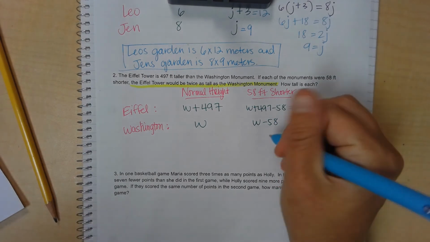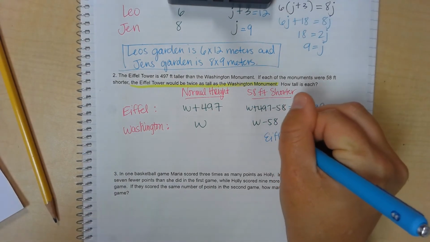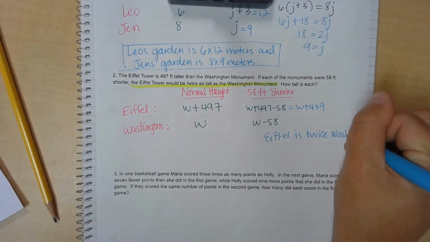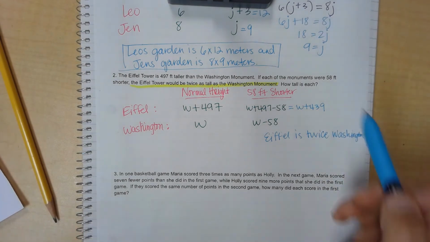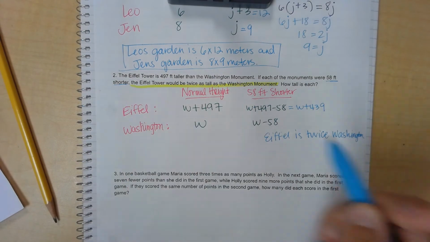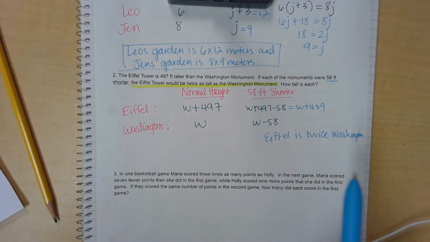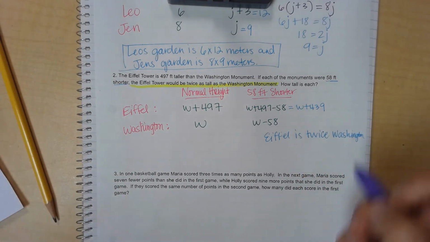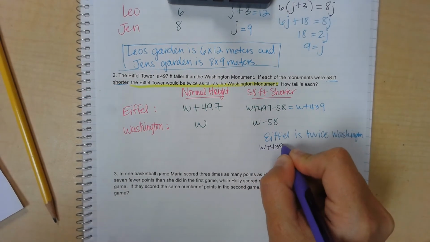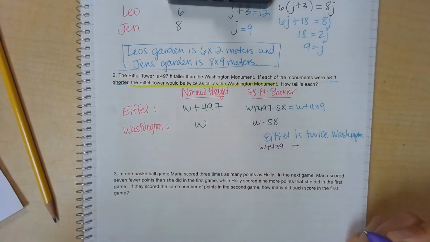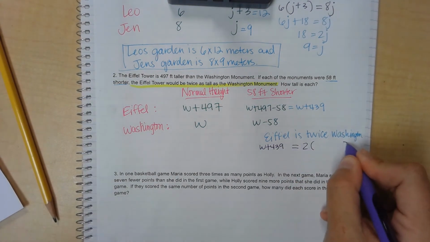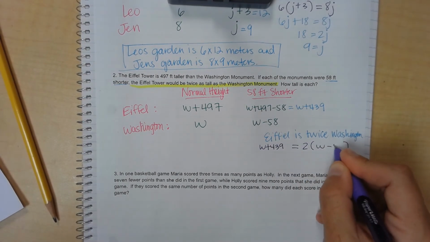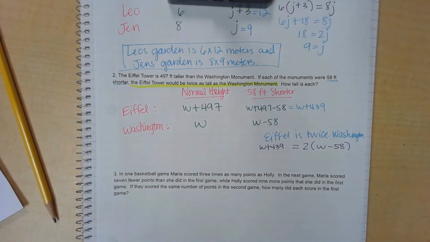All right, so if you think about it, it says the Eiffel Tower is twice the Washington Monument. And this is when they're the 58 feet shorter. So that means we're using these equations here, okay? So which one is the Eiffel Tower? That's this one, right? So I'm going to use the W plus 439, which translates to equals, twice, looks like that, and then Washington Monument is W minus 58. Okay?